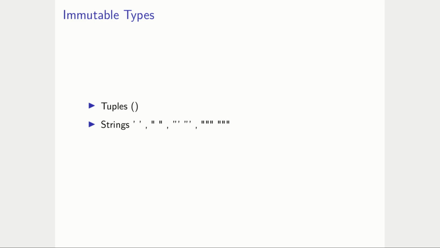The only reason is that strings are again a collection of data within quotes. Tuples and strings are not mutable. If you want to add a value to a tuple, all you can do is create a new tuple. If you want to remove a value from a tuple as well, you have to create a new tuple. The same is the case with strings.